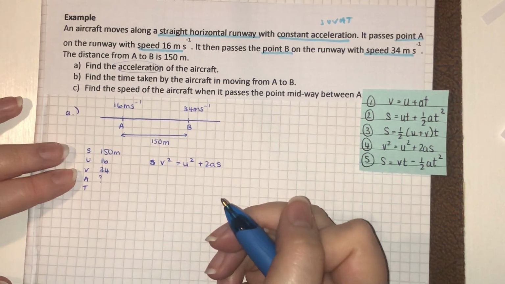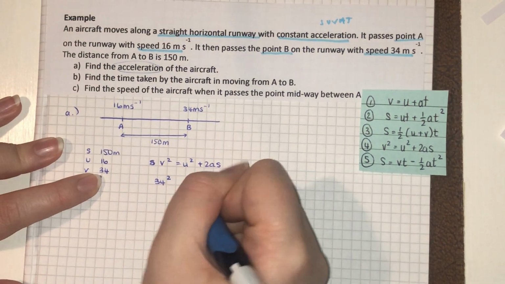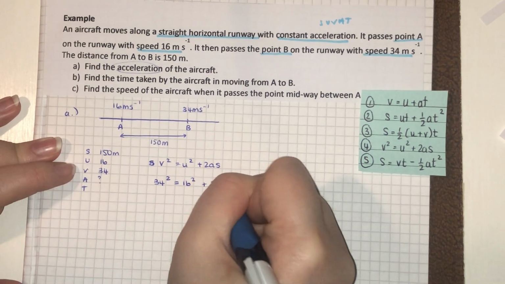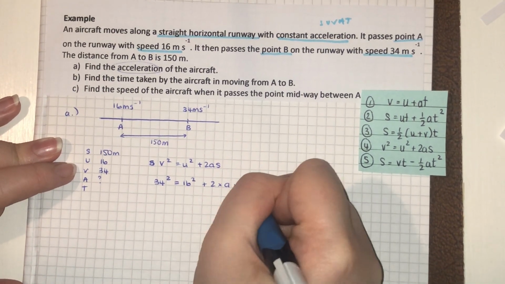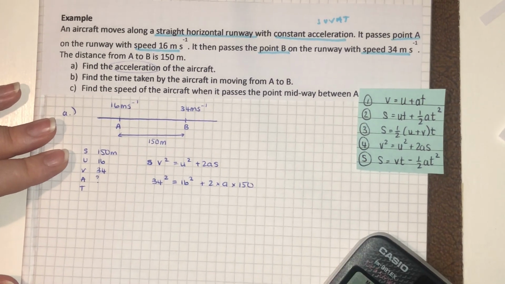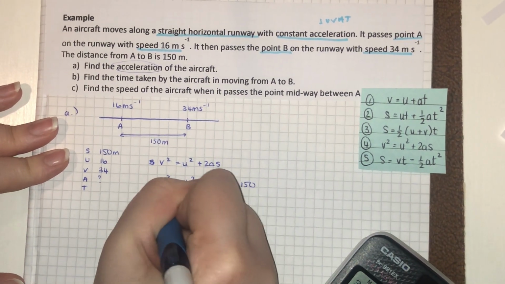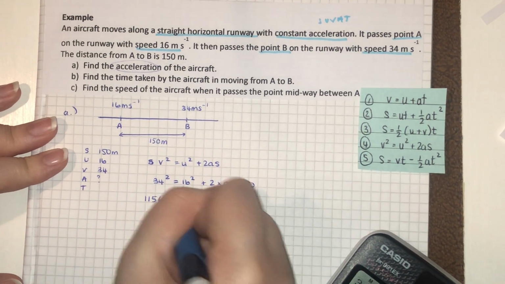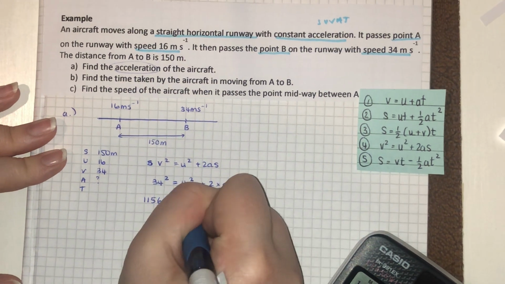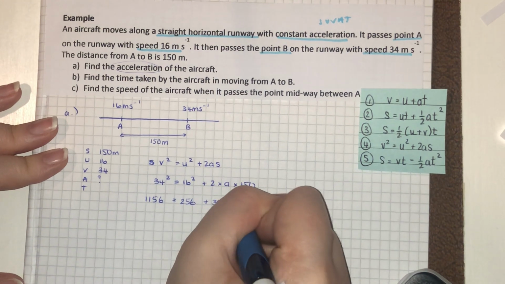Okay, so this one we're going to need to do a bit of rearranging. So V is 34 squared equals U, which is 16 squared, plus 2 times A, because that's what we're looking for, times 150. Okay, so that gives us 1156 equals 256, I think it is, but better check, yeah, 256 plus, that's 300, so that'd be 300A.